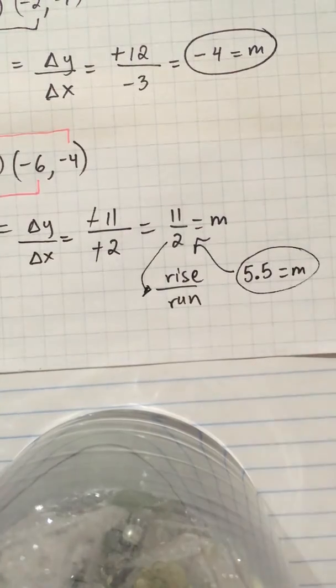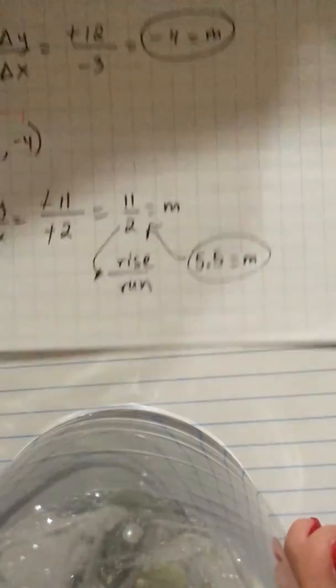Okay, so if you want, try to do as many as you can on this paper, on that one. Okay, and I hope this helps.